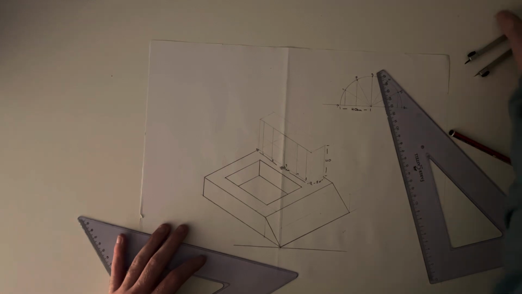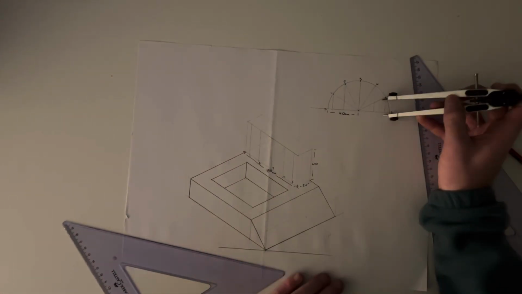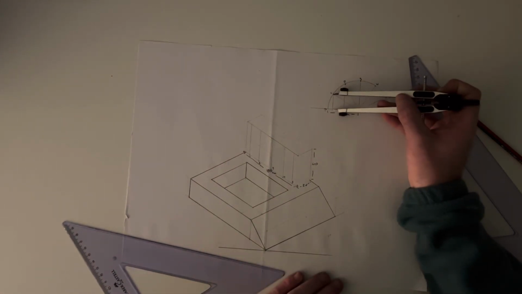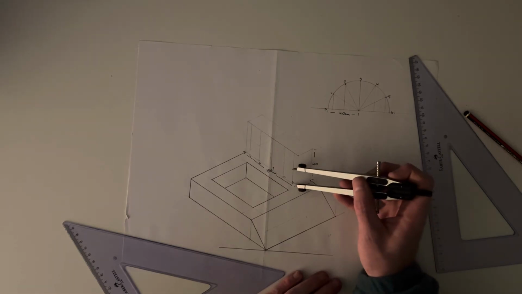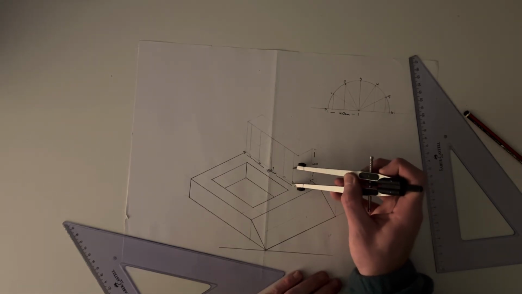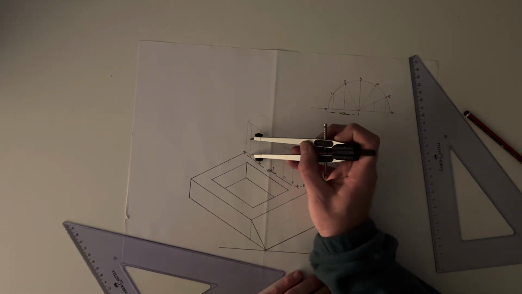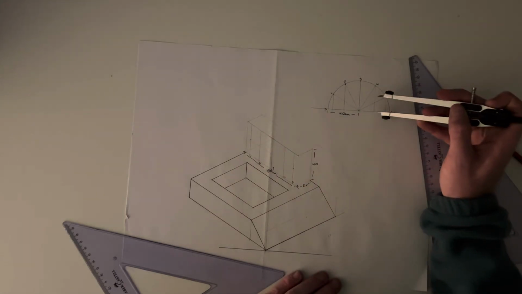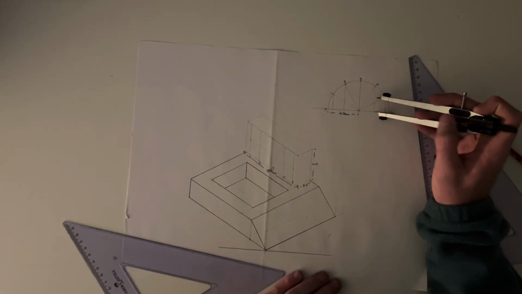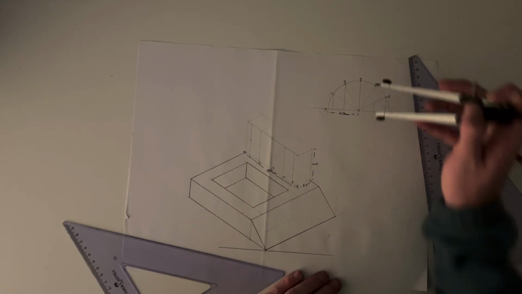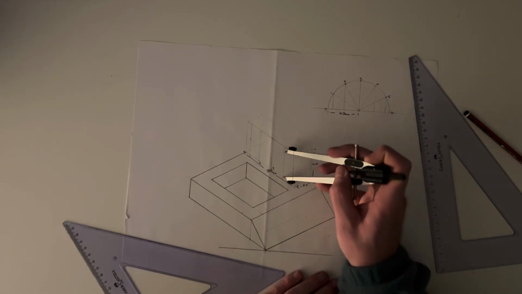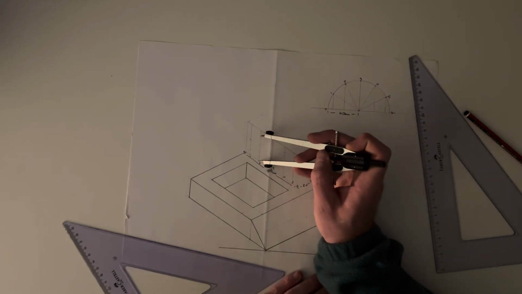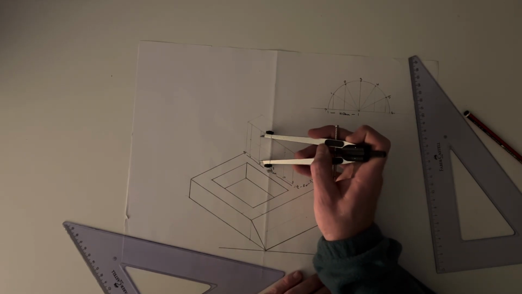Now we can use our compass. So I already have it opened up to the height of 5. 5 and 1 are the same height, so we can get these done straight away. 5 and 1. Now put it on the base for the height of 4 and plot it. 4 is the same as 2, so we can use the same height here.